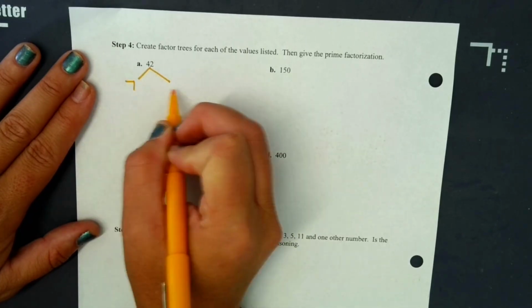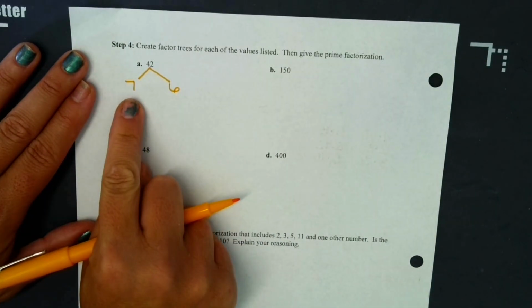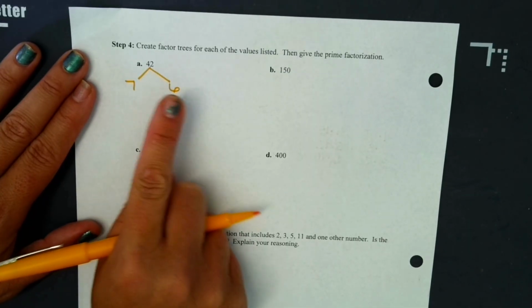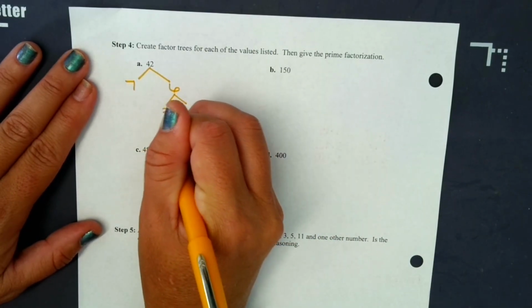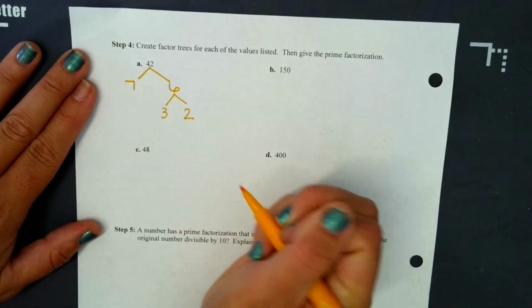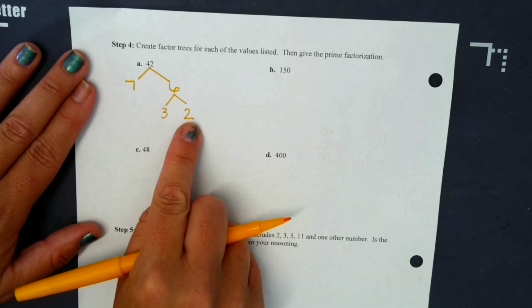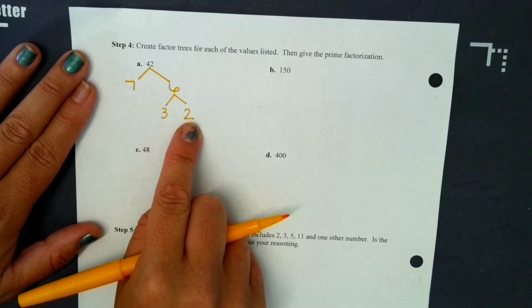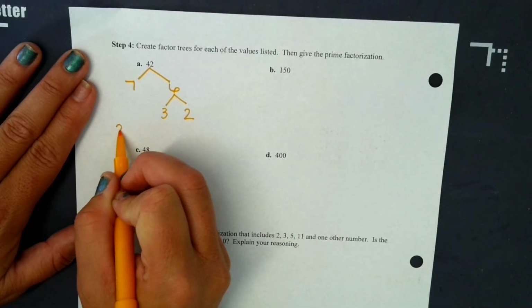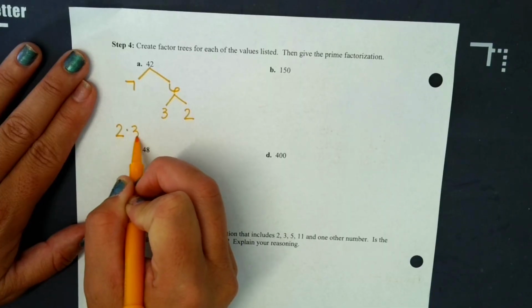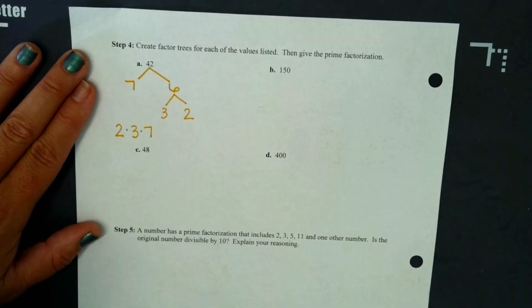7 and 6. Can you break up 7 anymore? No. Can you break up 6 anymore? Yeah, to 3 and 2. Can I break up the 3 or the 2 anymore? Yeah, to 1 and 3. We don't want 1s. So can I break those up anymore? No. So we're just going to list them in least to greatest order. 2 times 3 times 7.